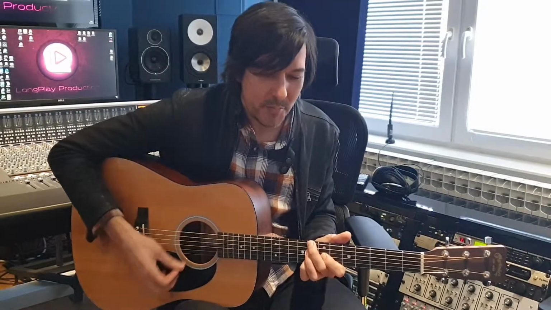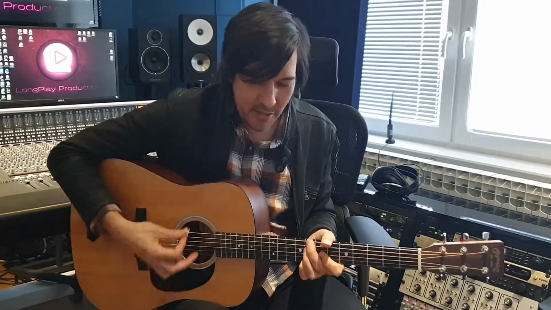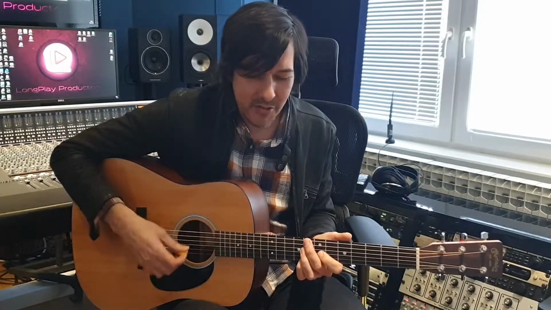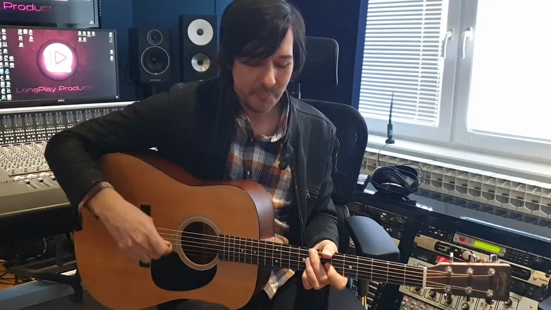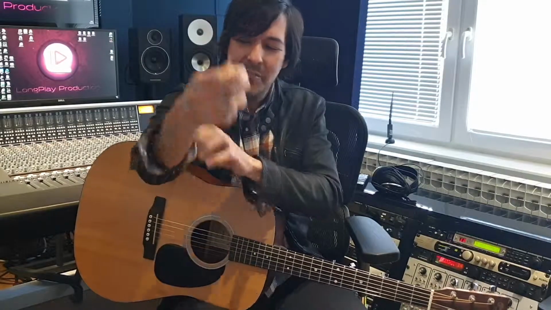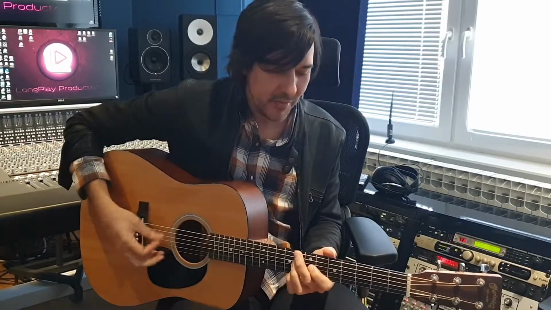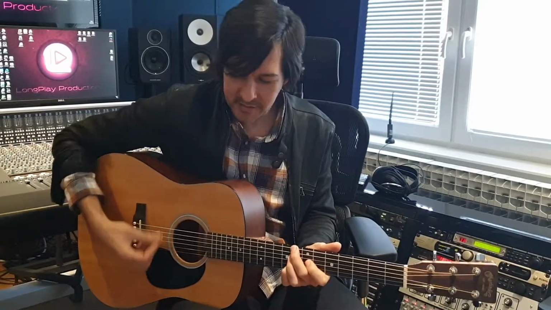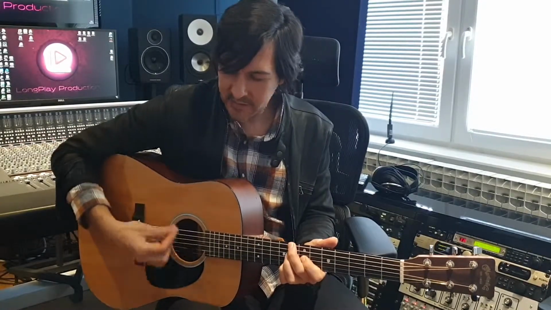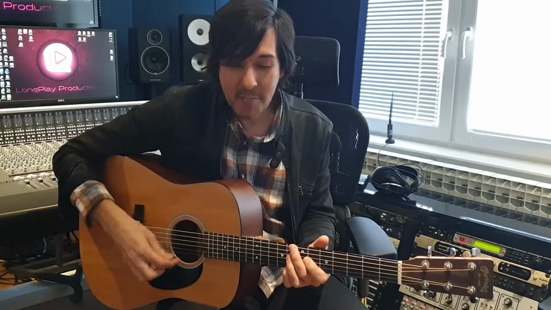See, I just played upstrokes. Up, up, up. You're not going to go da, da, da, da. Hear how that takes the flow out. You could still put rests in there if you're playing up and down, but you always want to keep that flow going. Even if I'm not playing on the strings the whole time, you still want to keep the flow.